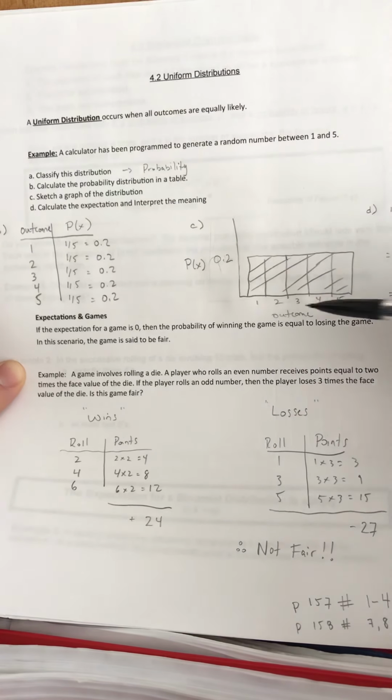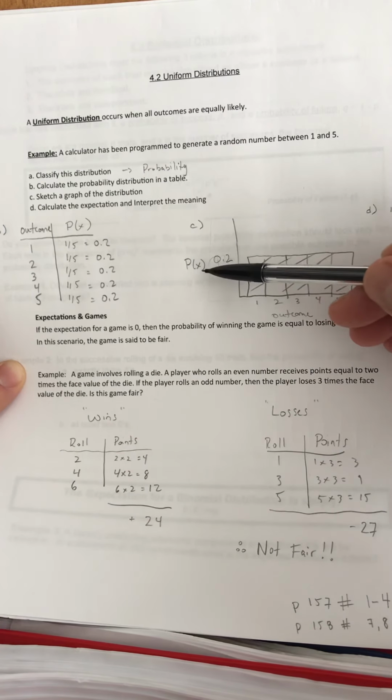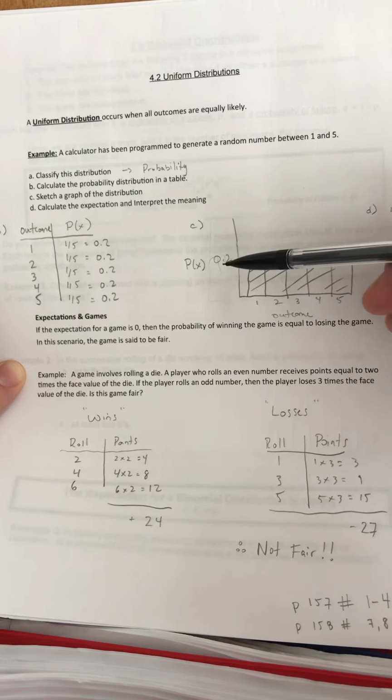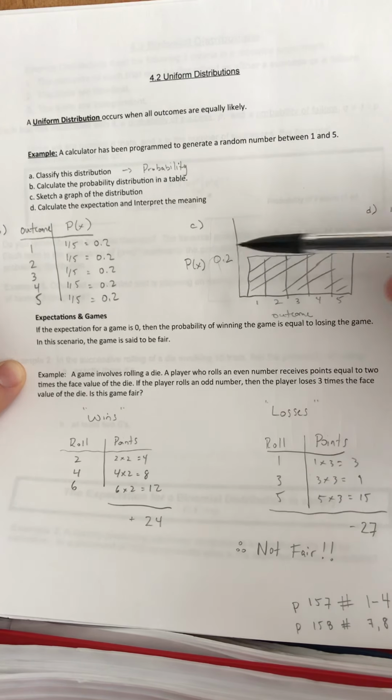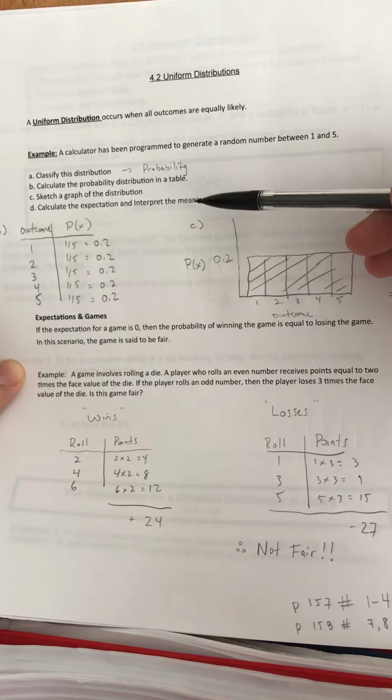Okay, sketch a graph. The outcome of 1 to 5, the probability of x happening. This is the x axis, obviously. So that goes up to 0.2. You just square off the bar and shade it in, meaning they're all equally likely. Okay, and then the next piece says calculate the expectation.